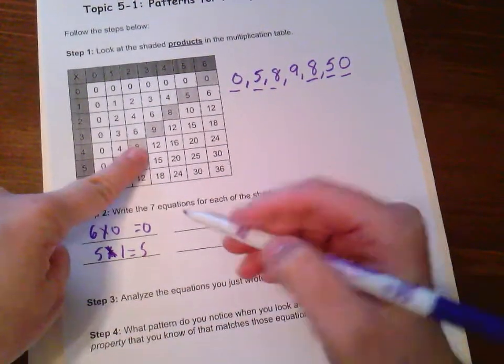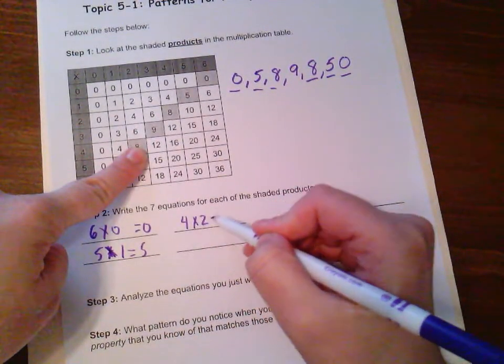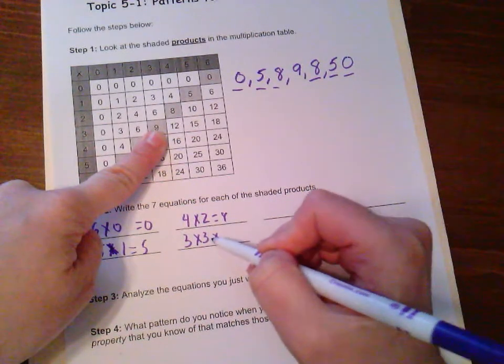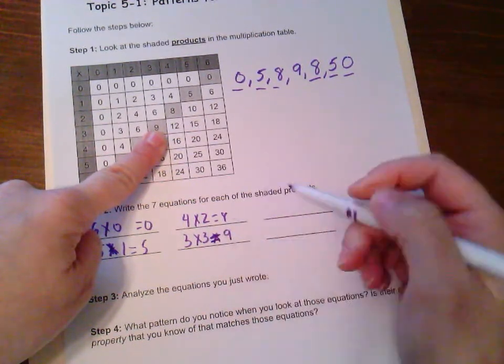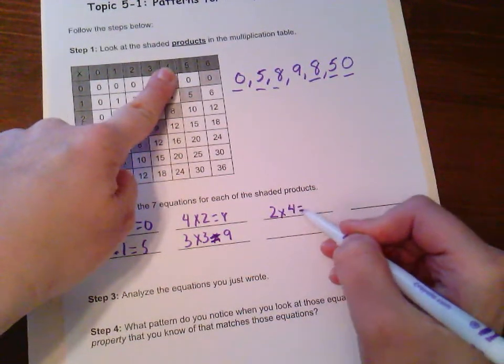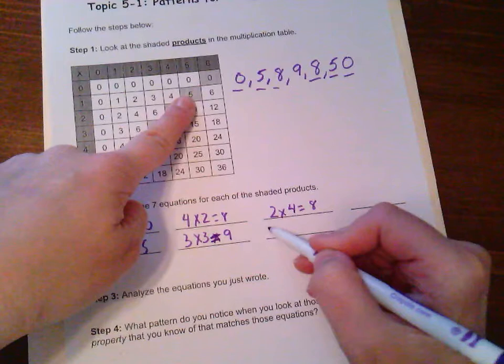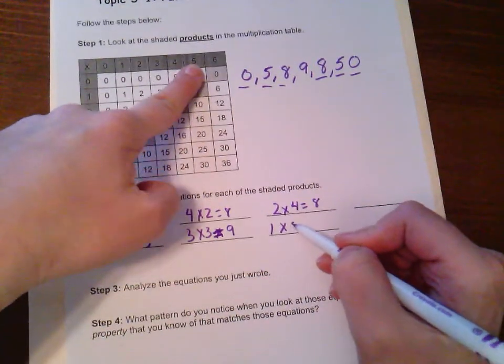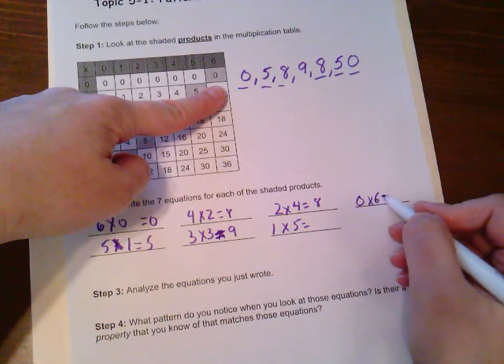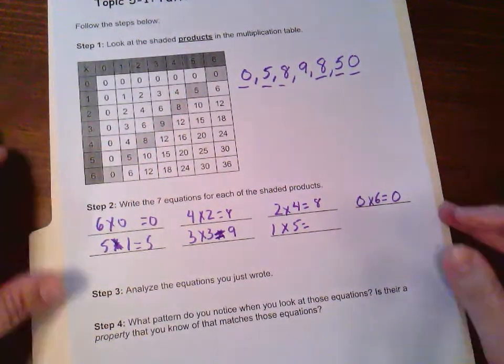Here I have 4 times 2, 3 times 3 equals 9, 2 times 4 equals 8, 1 times 5 equals 5, and then 0 times 6 equals 0.